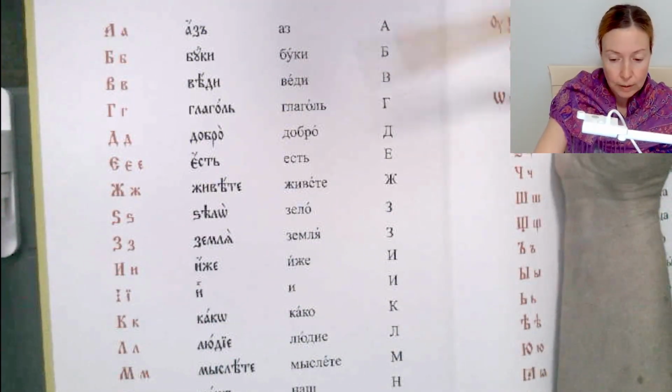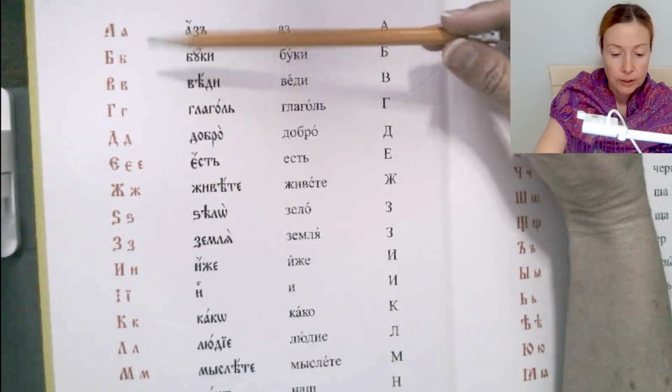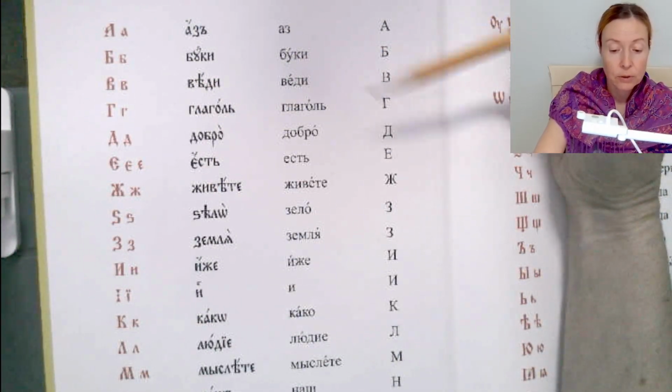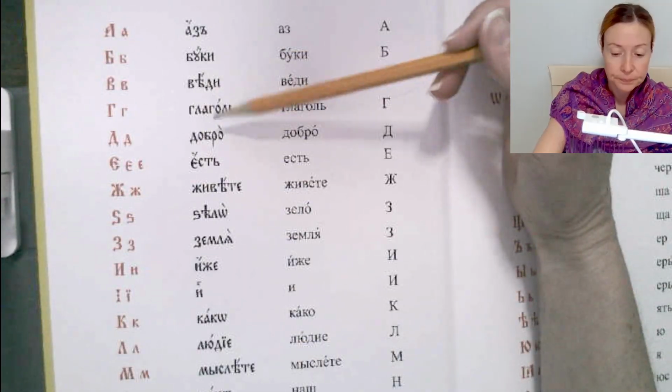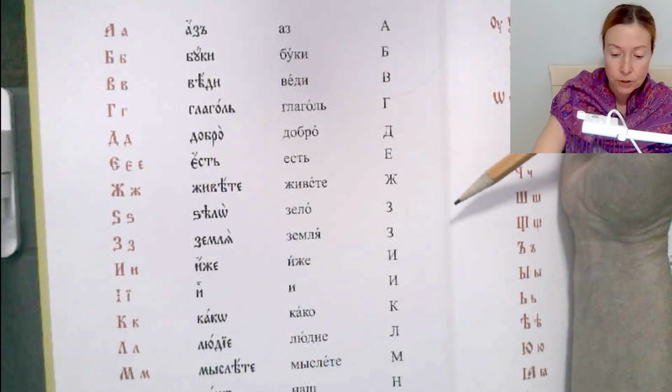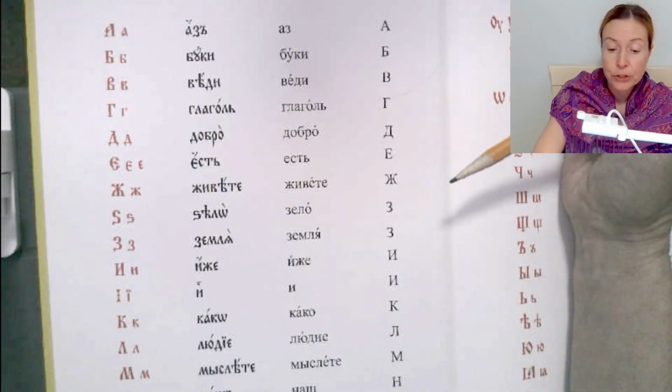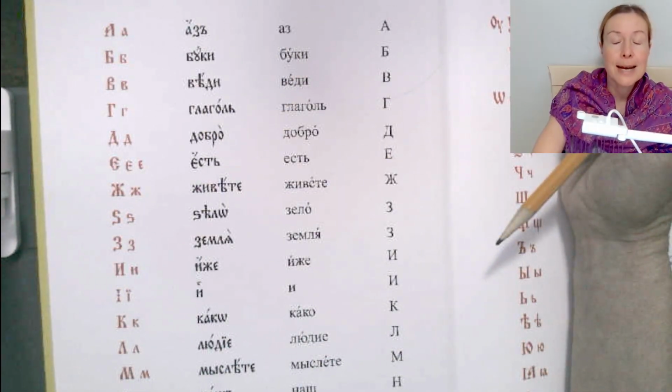The reading of the letters, I mean the pronunciation, not the name of the letter, goes by the first letter of the name of the letter.